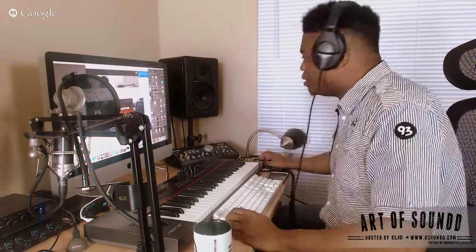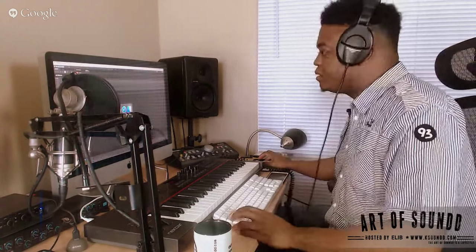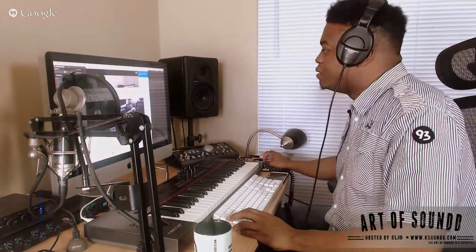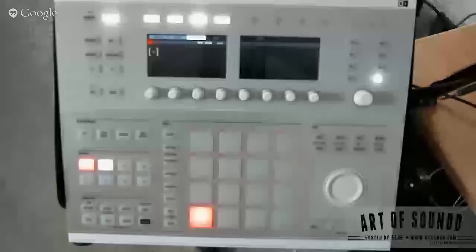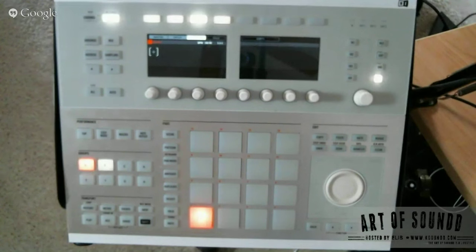Okay. All right, so inside of Maschine Studio, let me show you guys. I have the white one here, and I hope you guys can see really well. Let's change the. Okay, it was a little bit blurry at first. So hopefully you guys can see that.